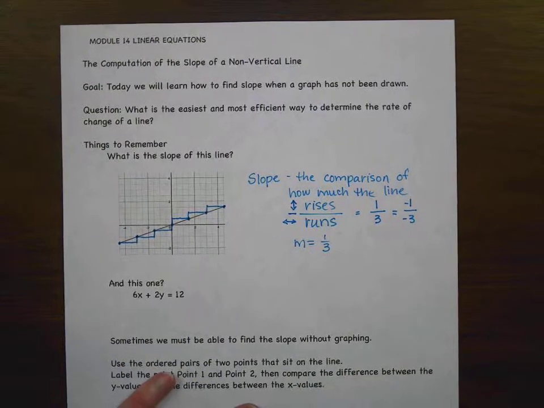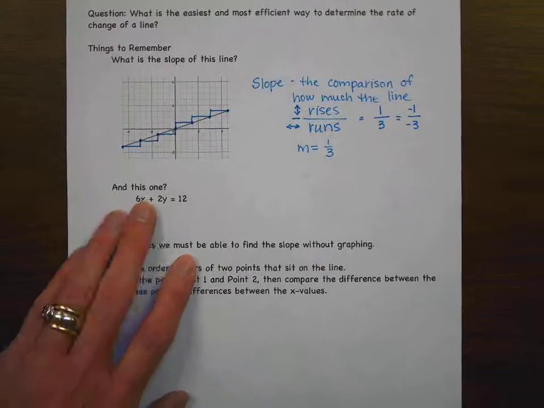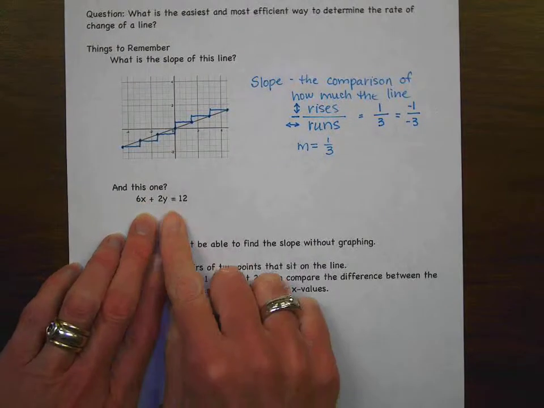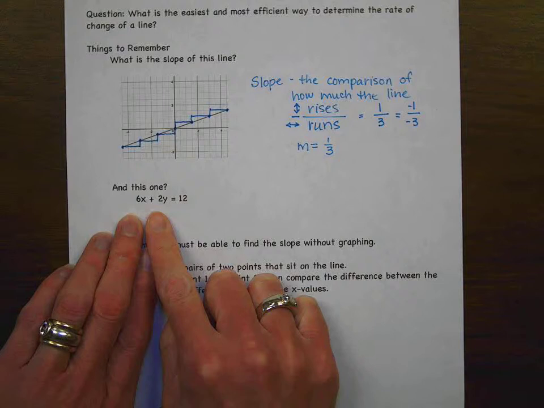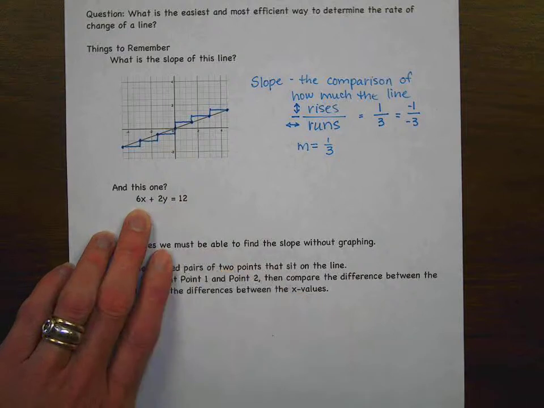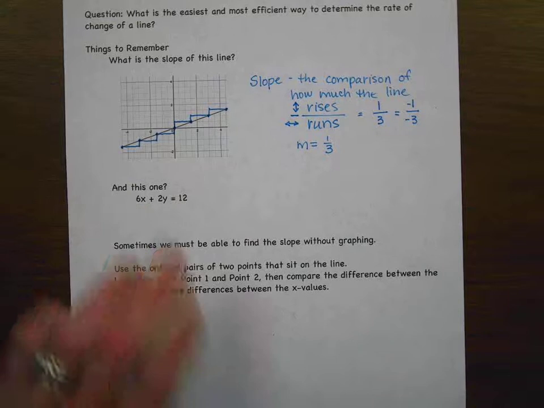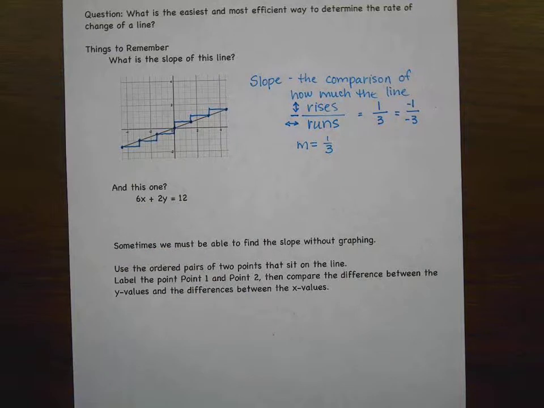Okay, so then the next thing that it's asking us to do in this practice is, how do we find the slope when it is written in an equation? And this actually right here, if you're looking at it, this is standard form. Just to remind you what standard form is, ax plus by equals c. So that's written in standard form.